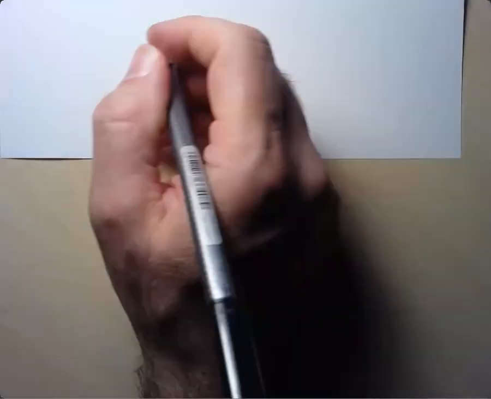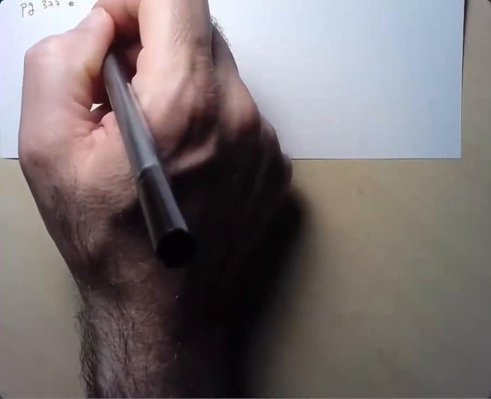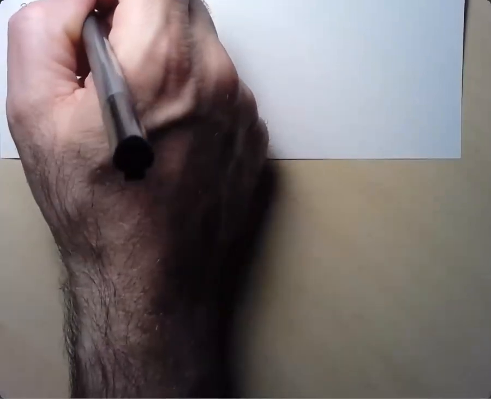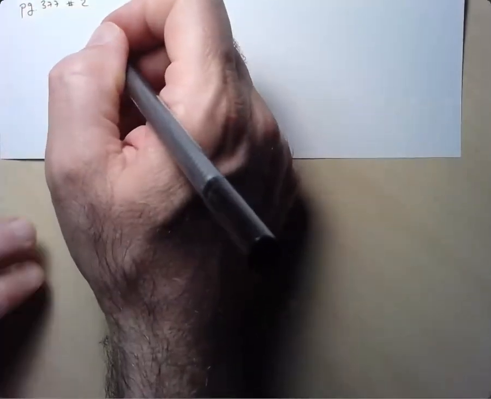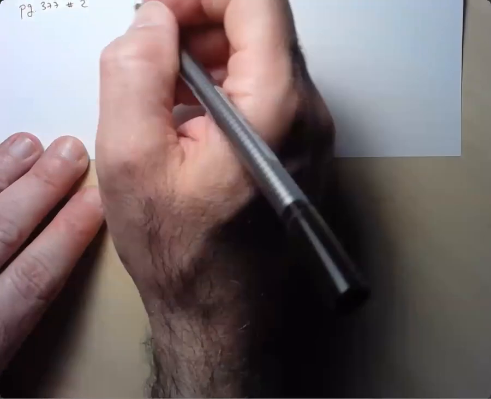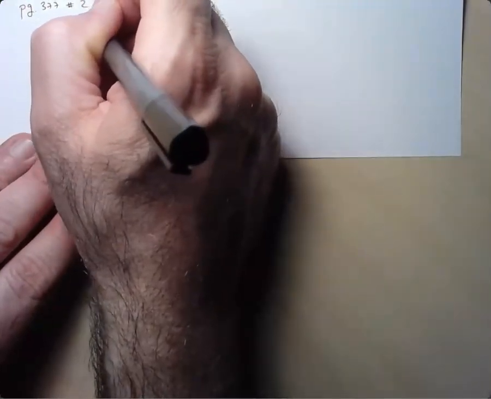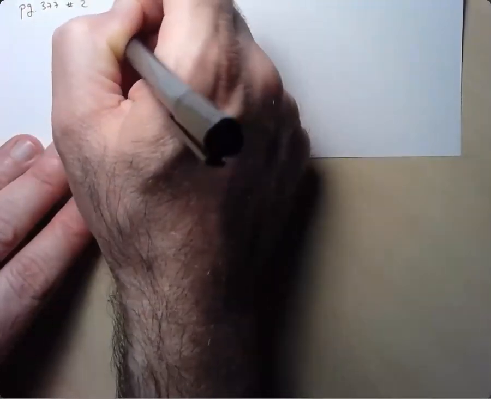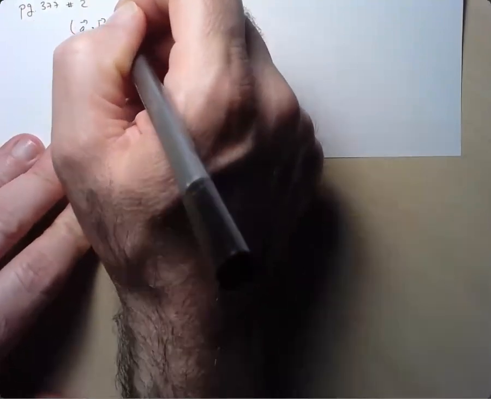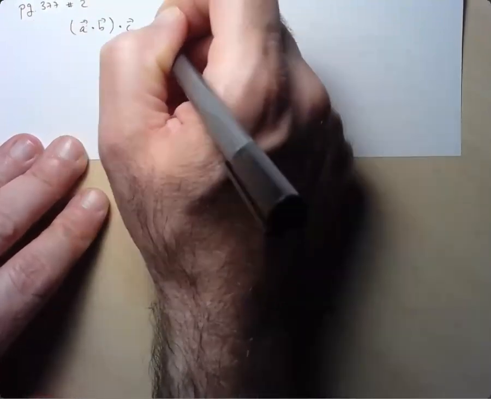Here we have page 377, number 2. It says: explain why the calculation A dot B, and then dotted with C, has no meaning.